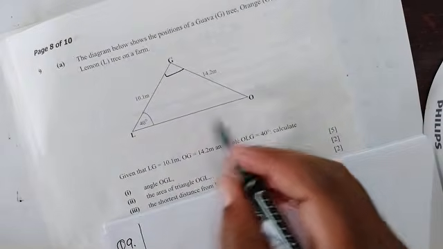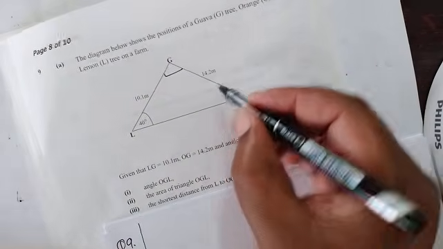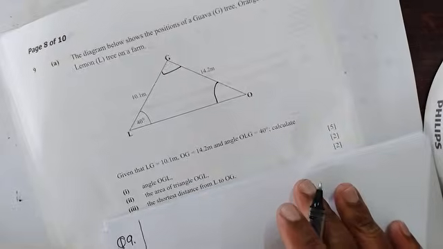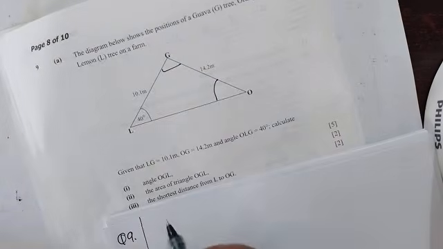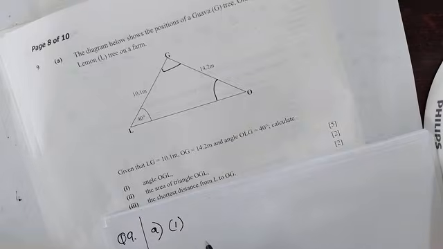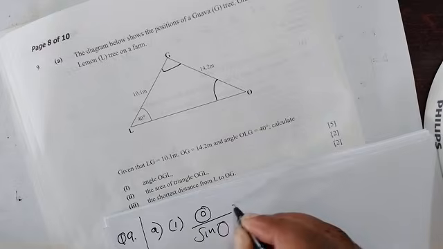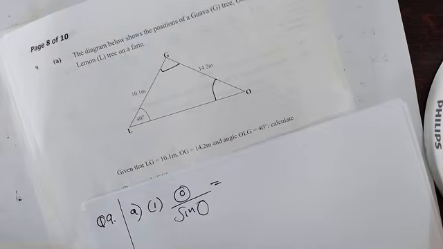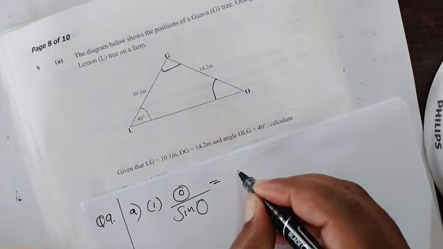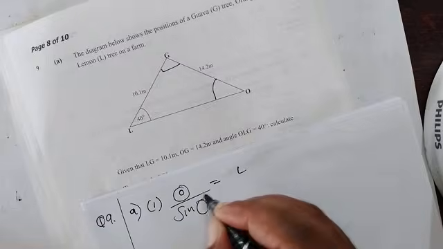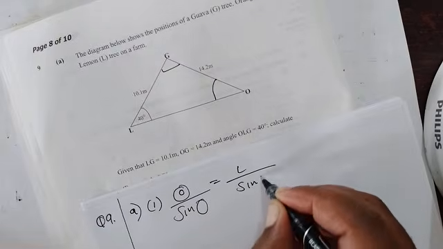because the side has not been given, we can try to calculate this one first. Alright? So we are going to do that by using the sine rule. We'll say this is A, Roman numeral 1. We'll say small o over sine O should be equal to this side that we have been given, small l over sine L.